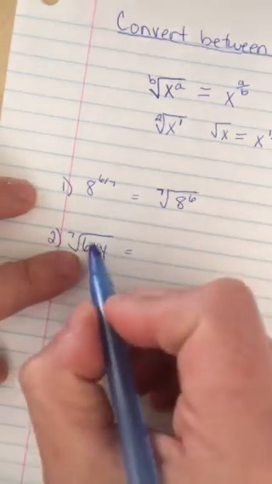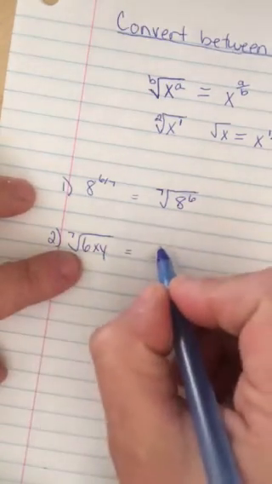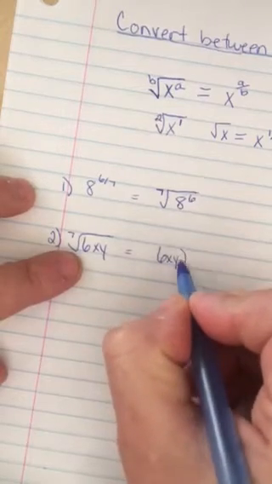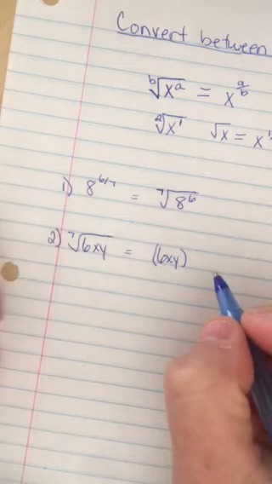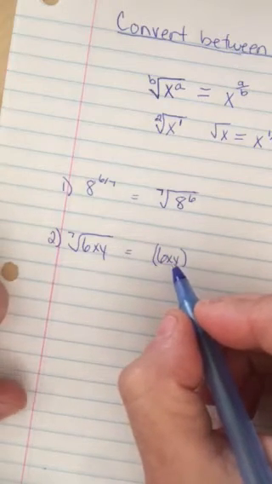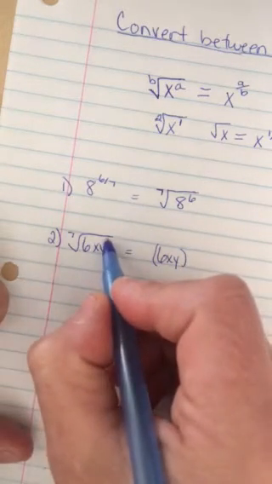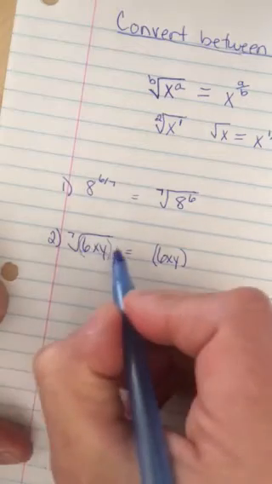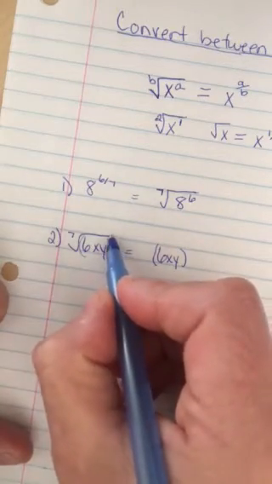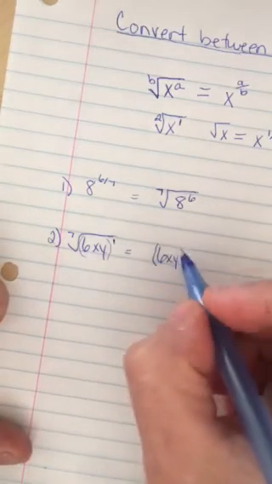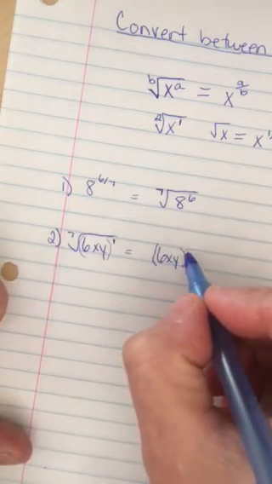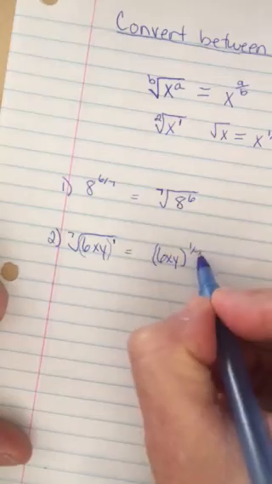Same thing here. This whole thing underneath here is going to go together, and I'm going to put it in parentheses since there's more than one thing there. There's a number and 2 variables. Okay, so if I think about it this way, there's no exponent there, so it's just going to be a 1. So this is like my a value. So this is the same as 6xy to the 1/7 power.